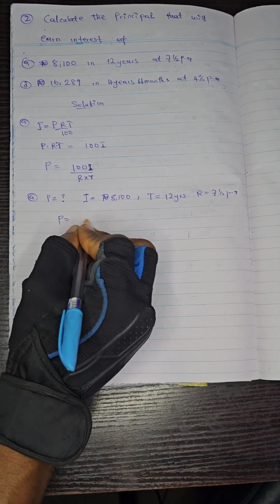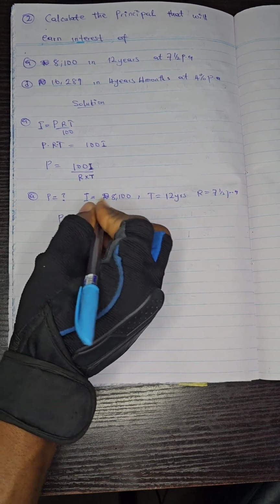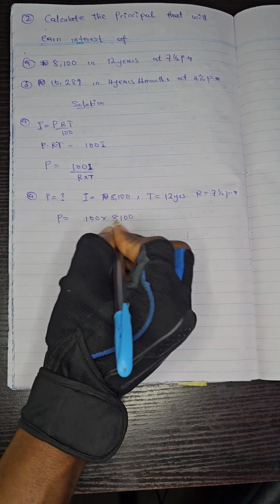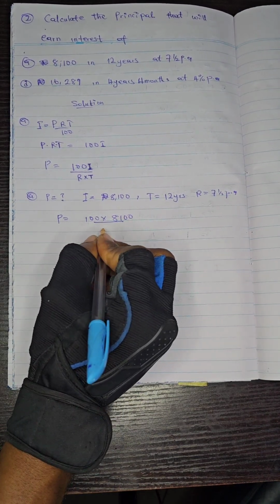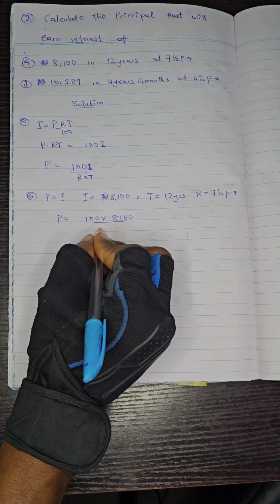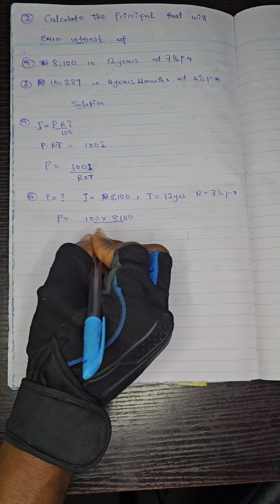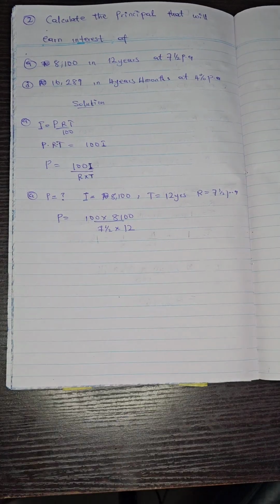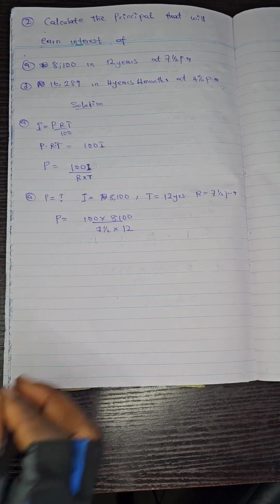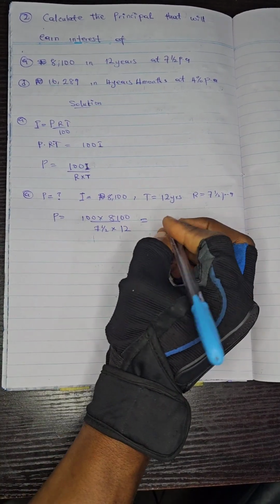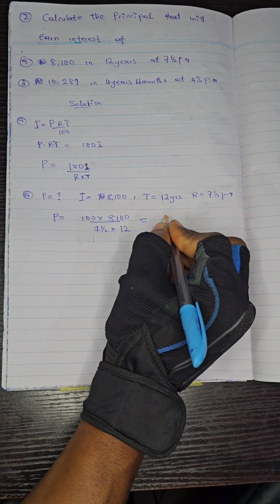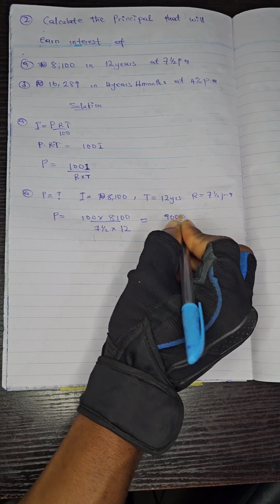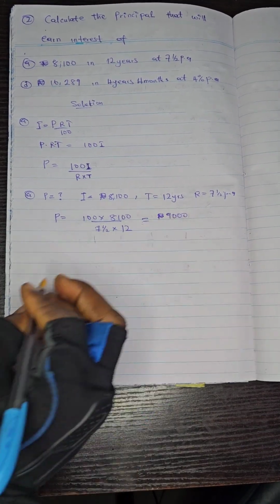P, which is what we are looking for, is 100 times the interest, which is 8,100 naira, divided by the rate, which is 7.5 times 12 years. So by the time you solve for this, you are getting 9,000 naira as your principal.